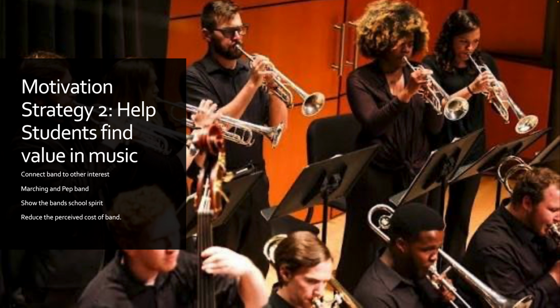But they are not going to know if you don't show them these things or expose them to the different arts that music can achieve. As I said before, the 7th grade clarinet student did not see the value in music until she went to the marching band game or the football game and saw the marching band play. That's when she saw the value. She saw the school spirit. She wanted to be a part of that.